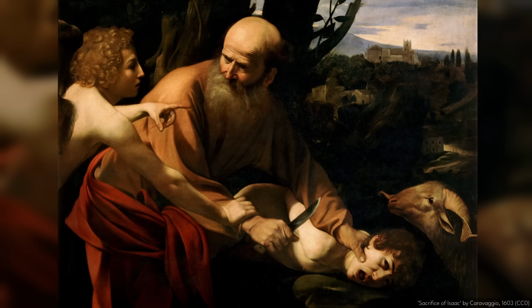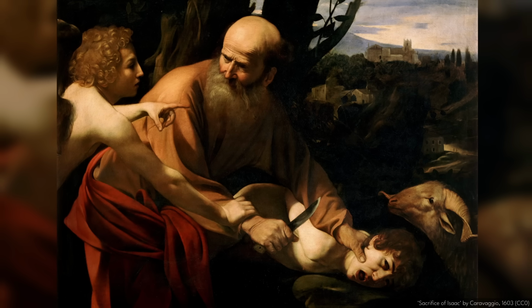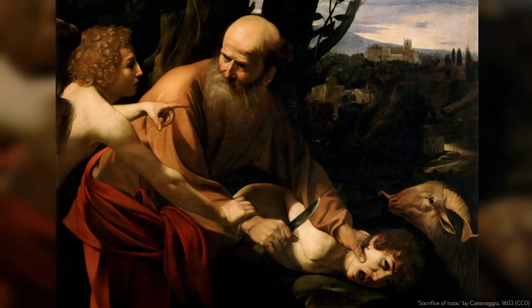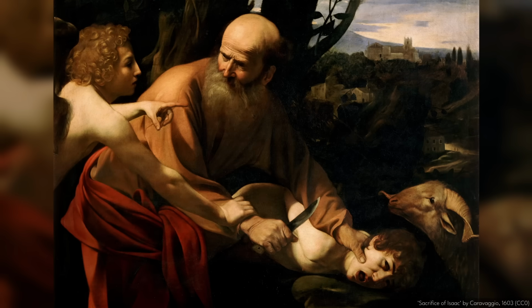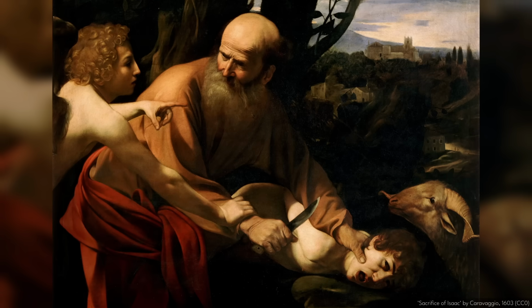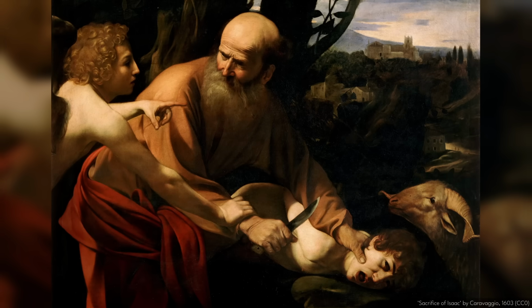Because Yahweh saw that Abraham was able to kill his son to demonstrate his disposition to obey the orders of Yahweh. It was normal. Absolutely cruel behavior.